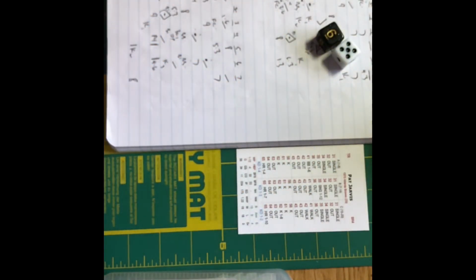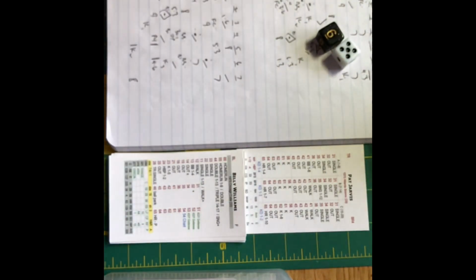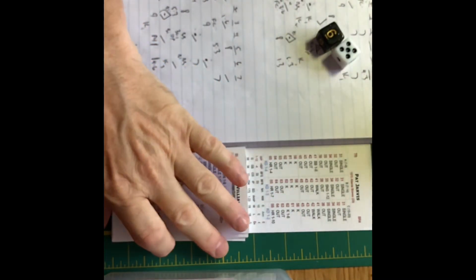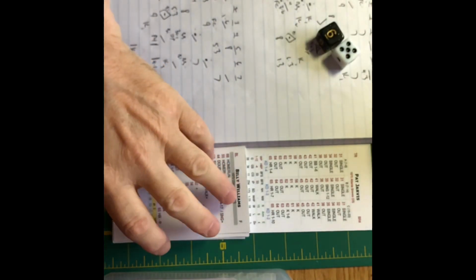And now Billy Williams here in the bottom of the 7th. We are at 29 batters for Pat Jarvis. Billy Williams. They could go to Mike, don't call me Steve McQueen, but I don't think so. I think we'll stick with Jarvis.